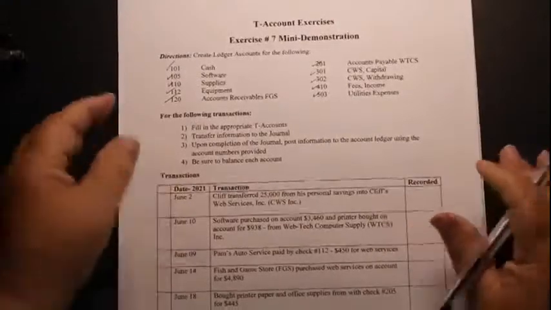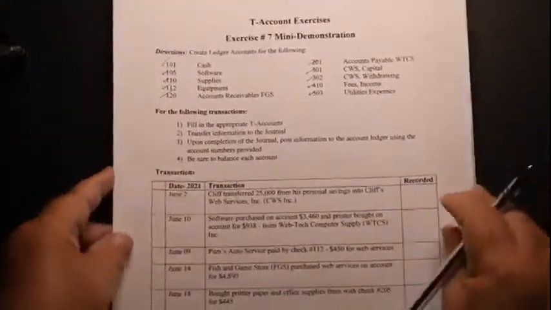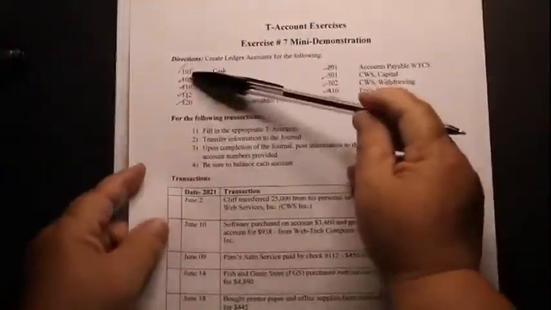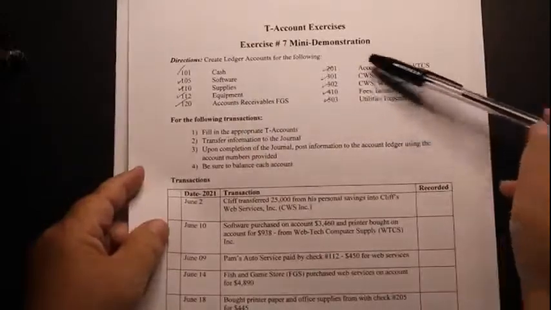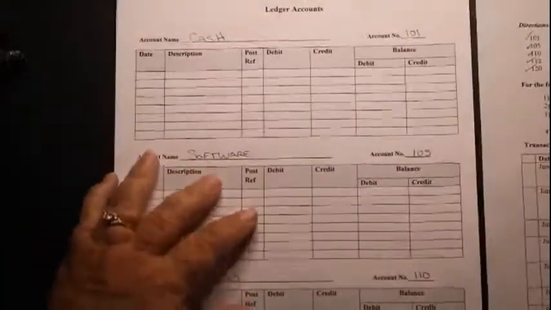Okay, so we should have completed labeling our ledger accounts now. I took my ledger accounts, I have 10 of them, and I labeled each one.